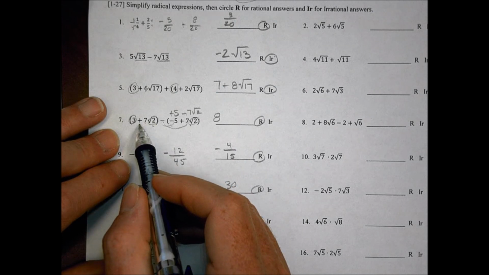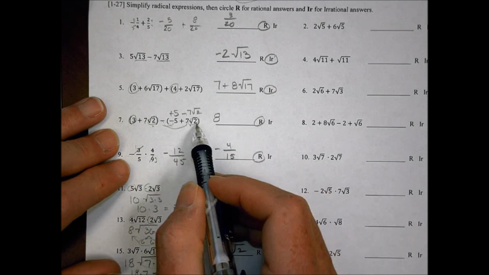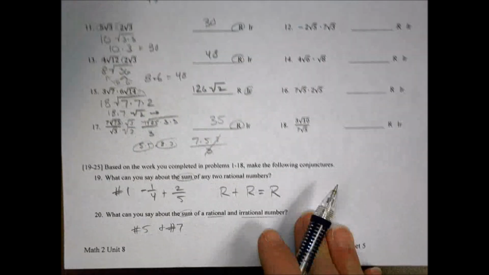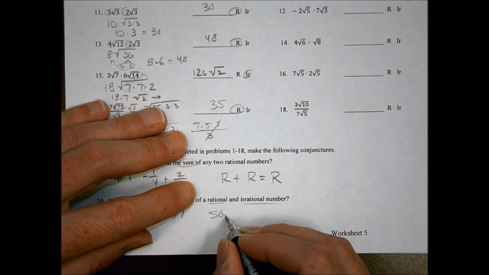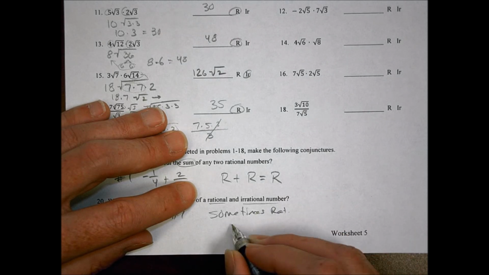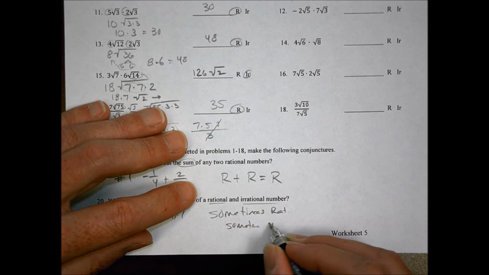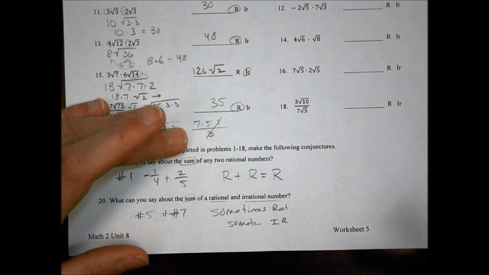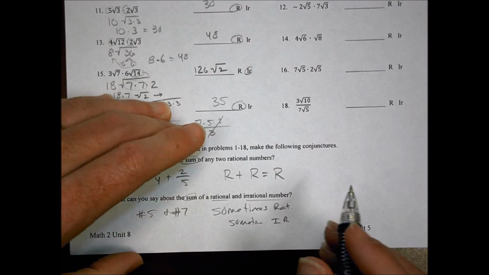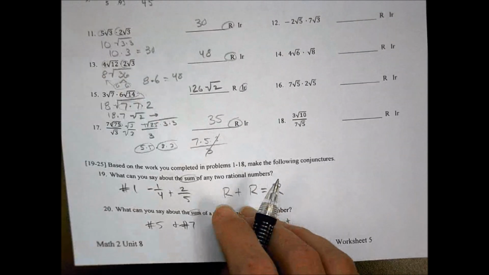Here I have a rational and an irrational, but I end up with a rational because they cancel each other out, so that they went away. So in this case here, sometimes it's rational and sometimes it's irrational. It just depends. So when you add these things together, sometimes you get rational, sometimes irrational. There's not really a pattern for it.